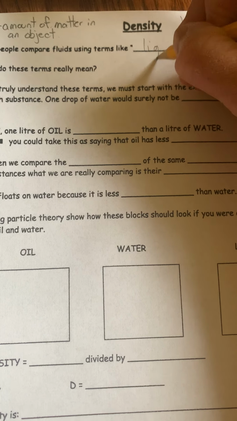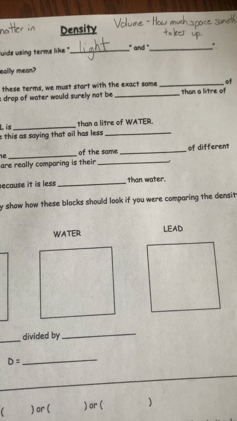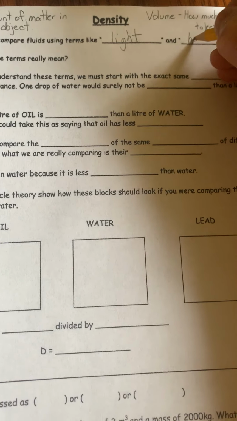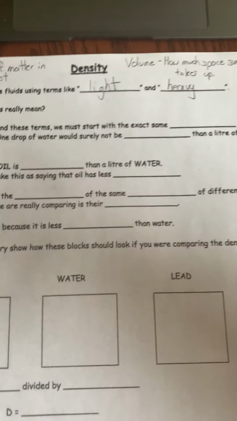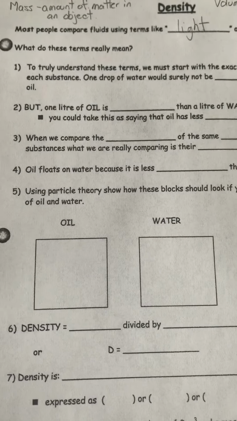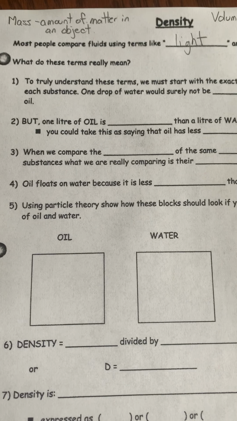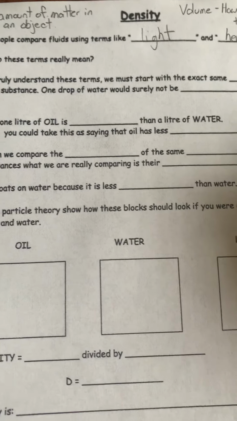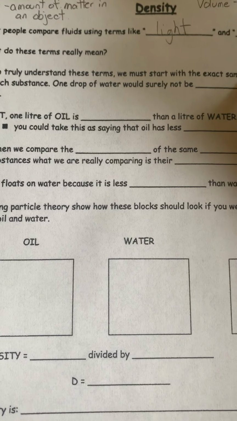So when people usually talk about fluids, you might say this fluid is really light, and you might be talking about something like water or oil. And then you might say certain things look really heavy as you talk about fluids like molasses, for example, like the one we had looked at in the what a mess thing that you guys had handed in. But now we want to think about what these terms really mean.